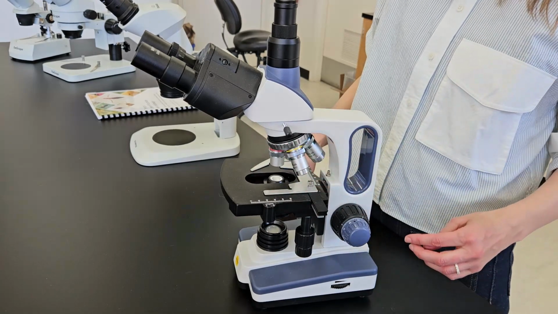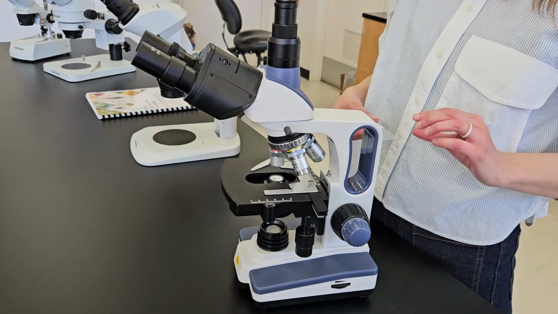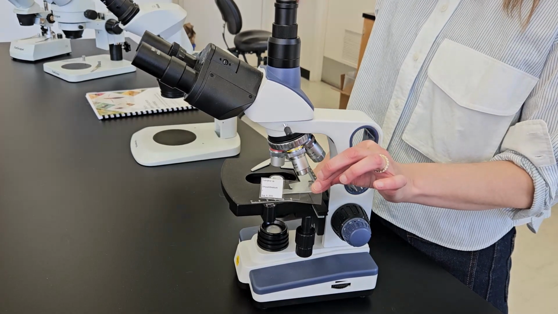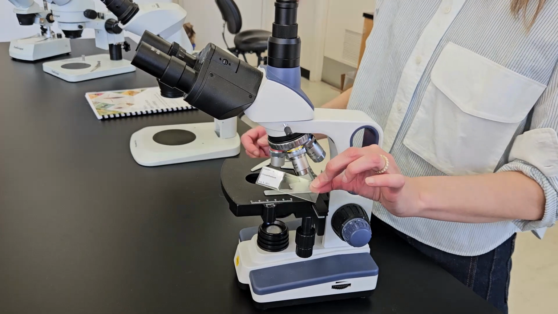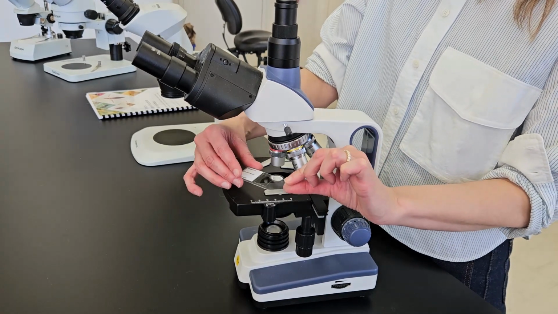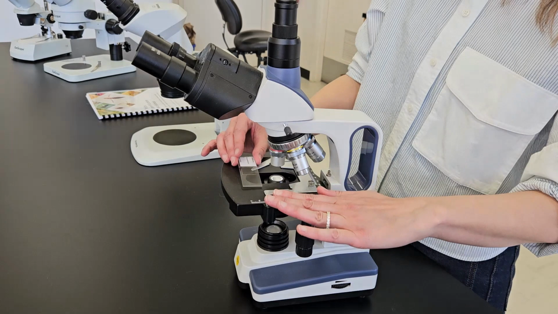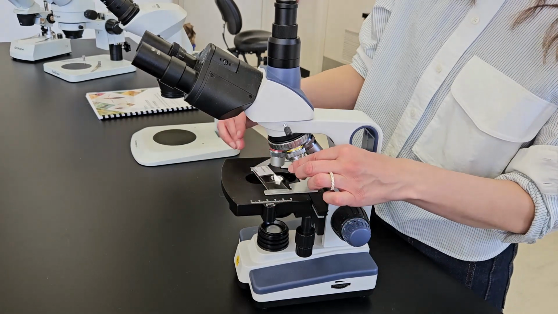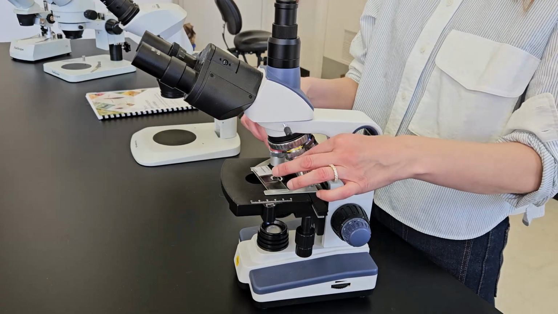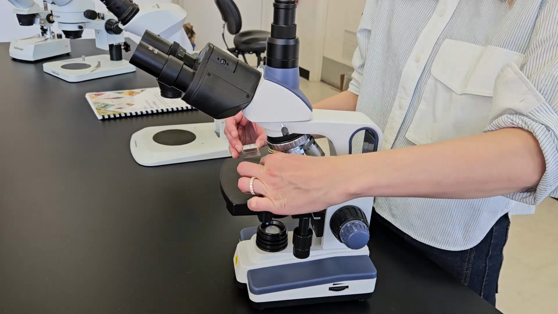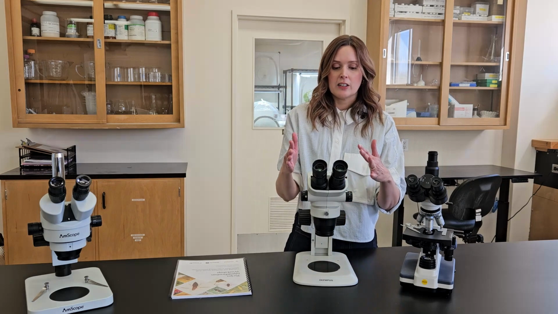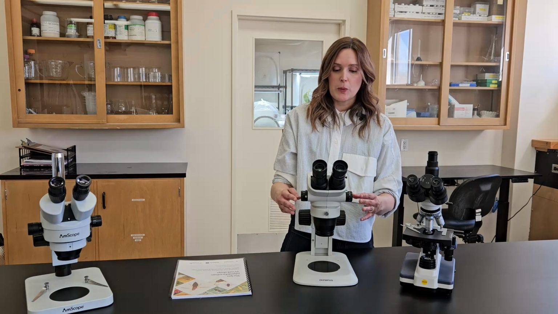The other reason you wouldn't want a compound microscope to look at thrips is that you would have to slide mount your thrips babies in order to ID them, because this requires a very flat, almost two-dimensional surface to get really close with these high magnification lenses. So instead, what you're looking for is a dissecting or stereo microscope.